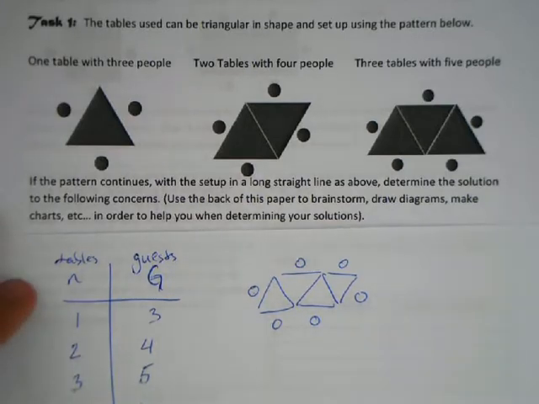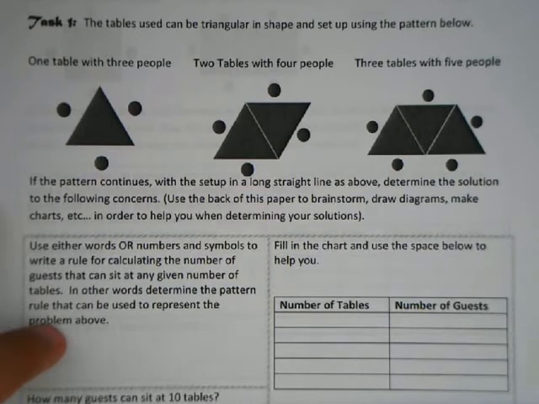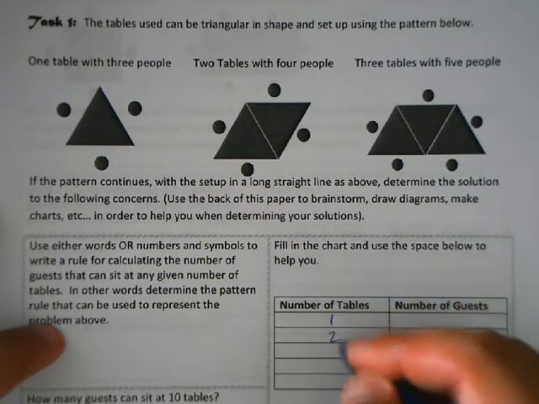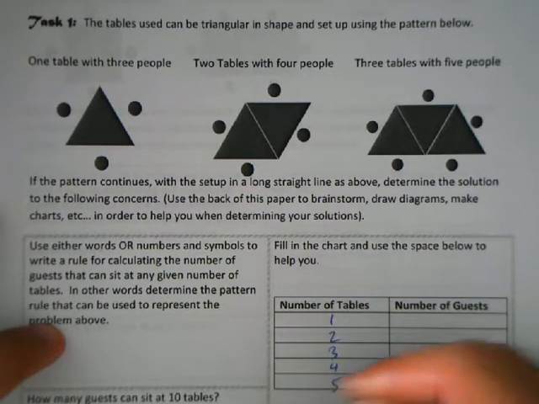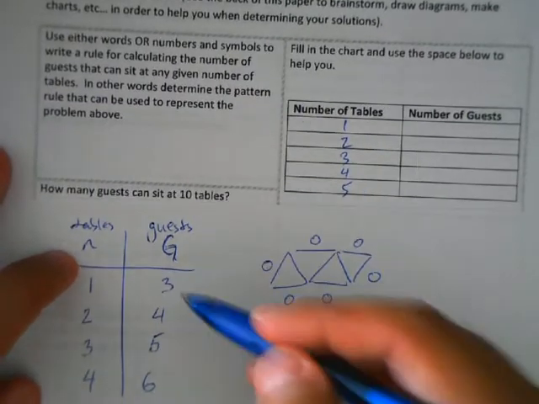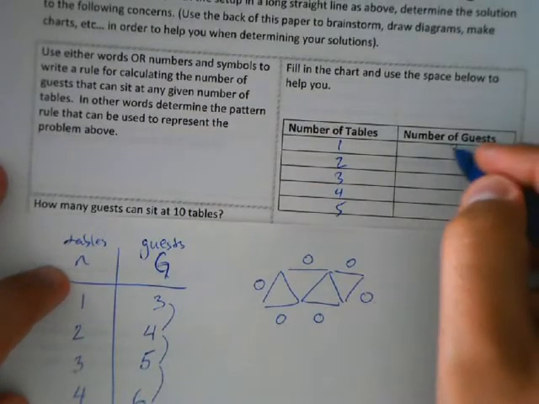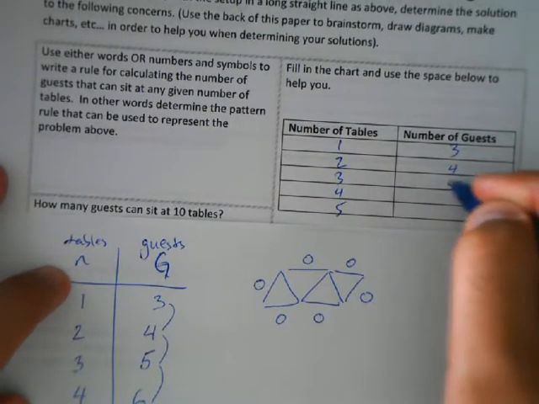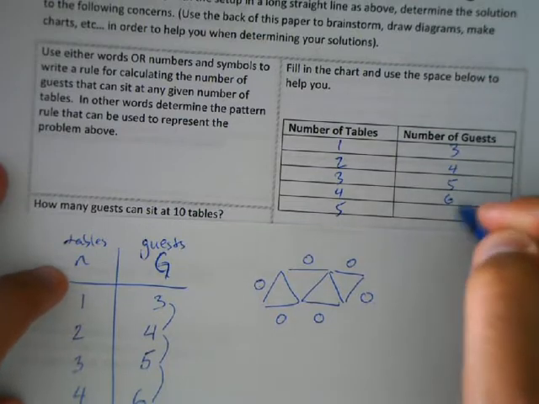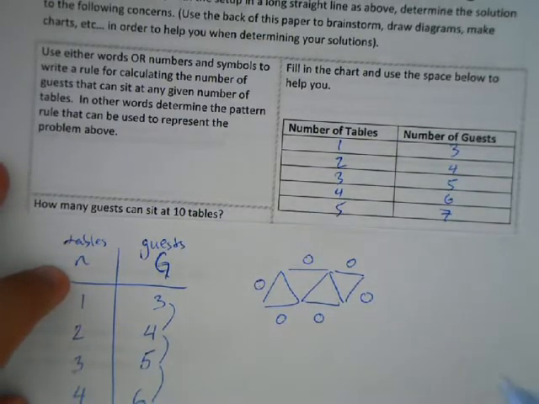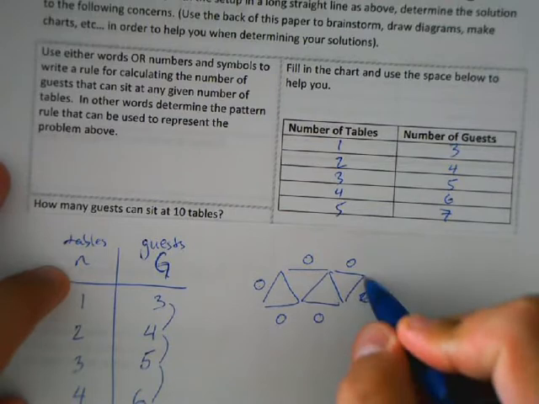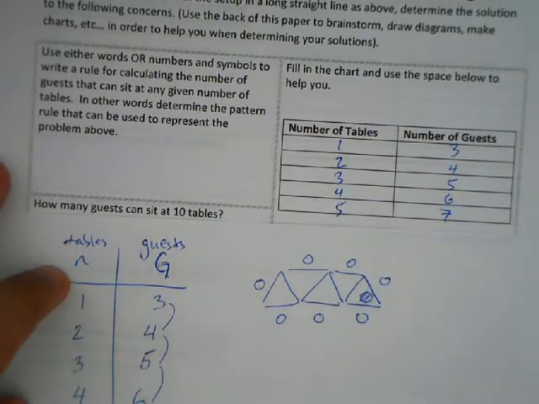Okay. So if we continue that chart, we had 1, 2, 3, 4, 5 tables. Well, if we look at the pattern here, it's going up by 1, right? So it started with 3 guests, and then 4 guests, and then 5 guests, and then 6 guests, and then the next one will probably be 7 guests. And if I look at extending this diagram, I add 2 more, so 1, 2, 3, 4, 5, 6, 7 guests. Perfect. All right, so that works.